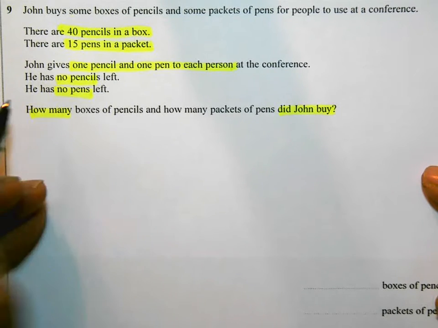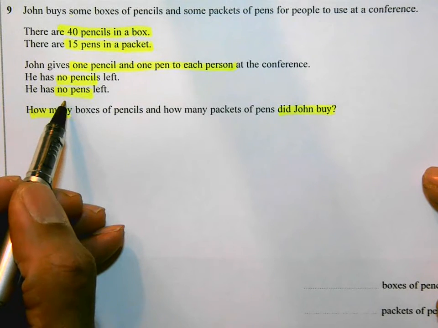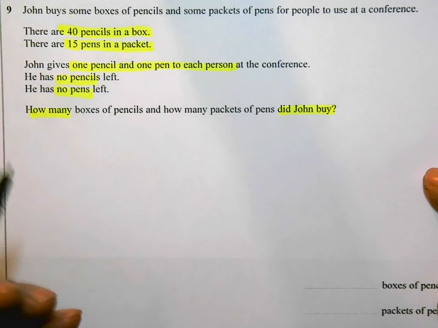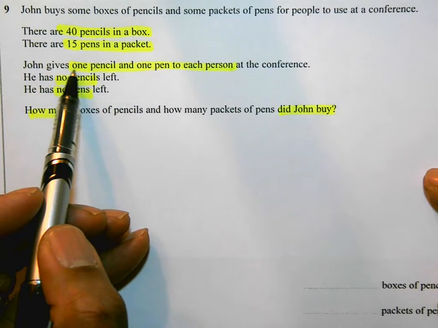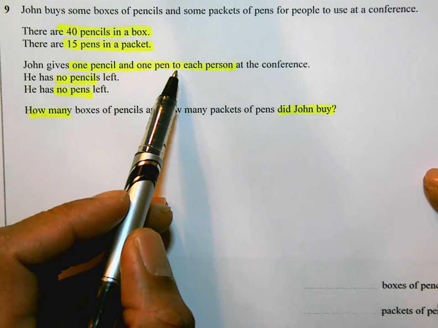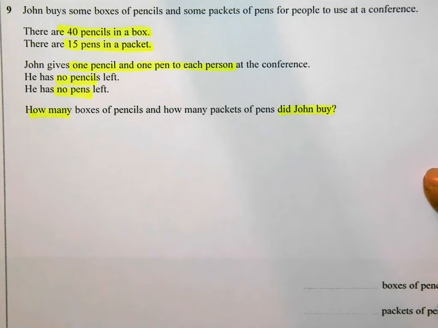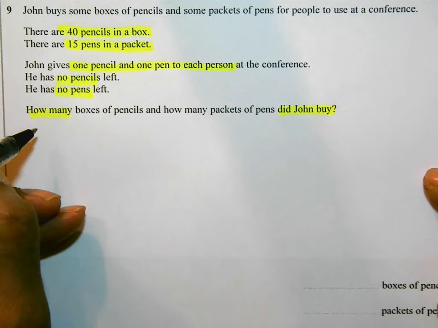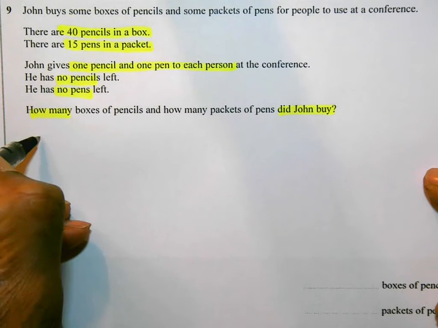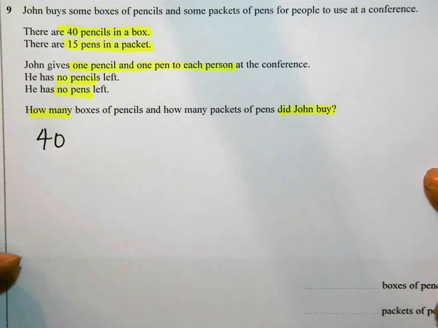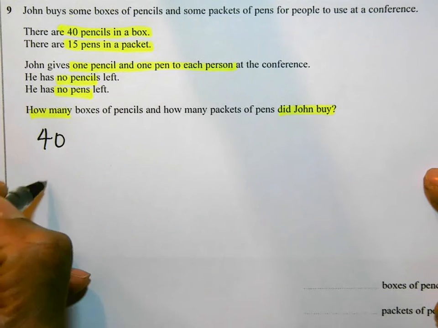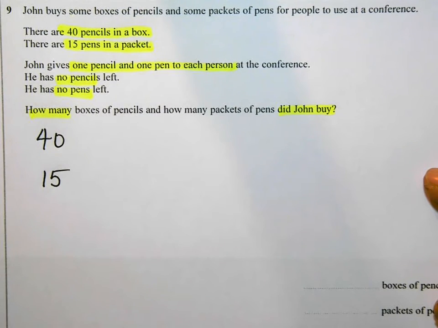So if he had no pencils left and no pens left, that means he gave them all away. And if he gave one pencil and one pen to each person, that means that the number of pencils and pens he had were equal to the number of people that came to the conference. So how does that help us? Well, if he had 40 pencils and 15 pens, that wouldn't quite work.